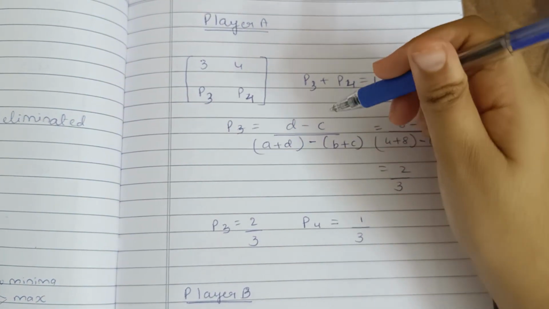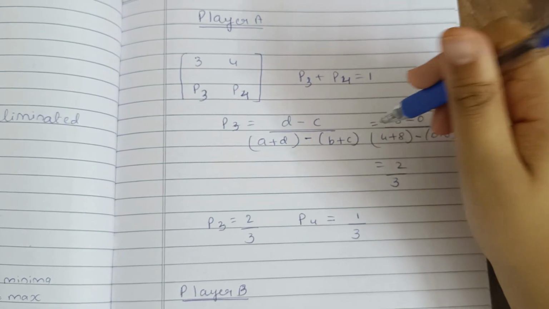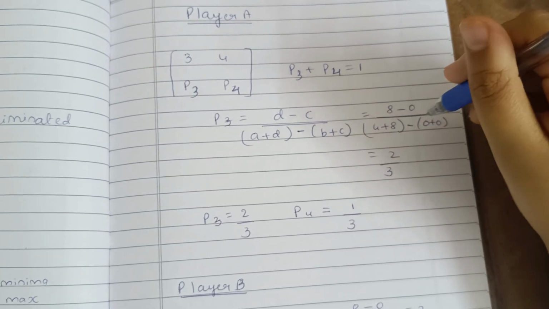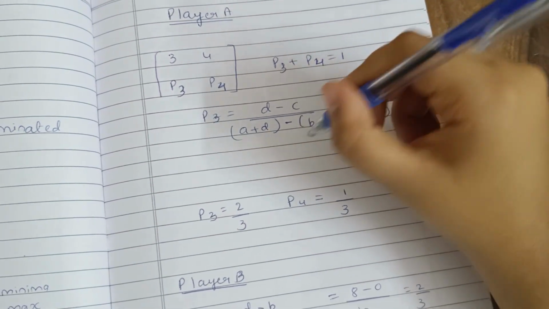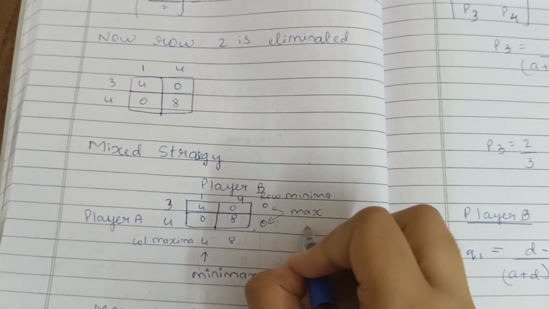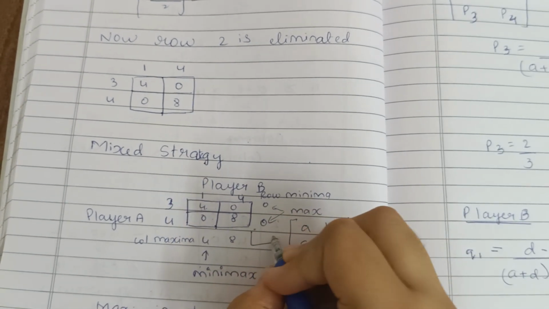Solve P3 using this formula, which is D minus C over A plus D minus B plus C, which gives 8 minus 0 by 4 plus 8 minus 0 plus 0, which gives 2 by 3. Here the values of A, B, C, D are taken from this table; it is considered as A, B, C, D.